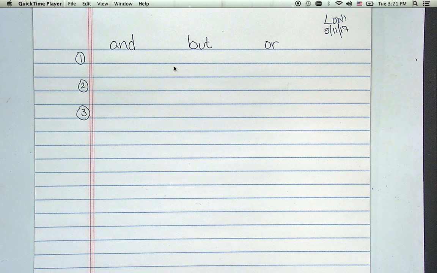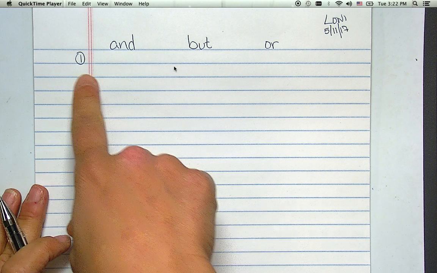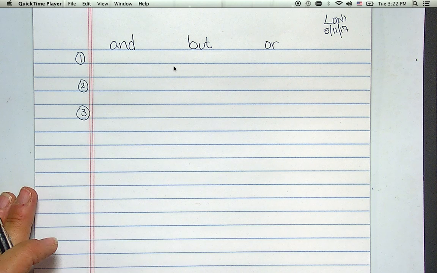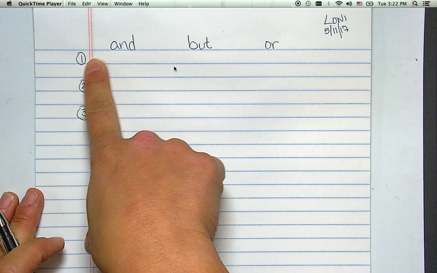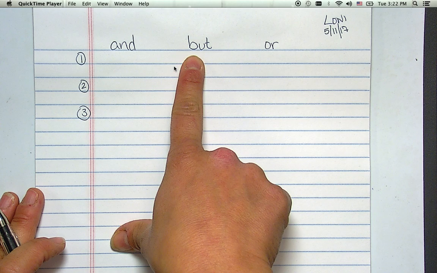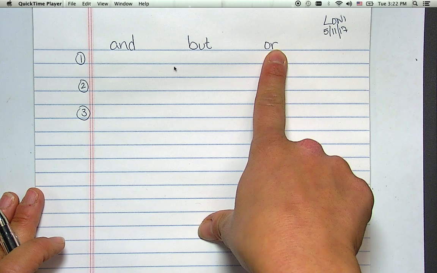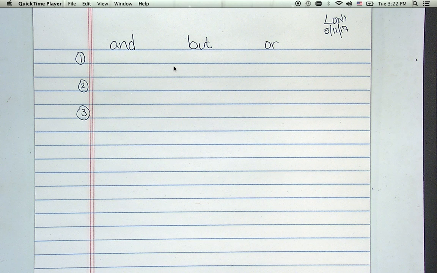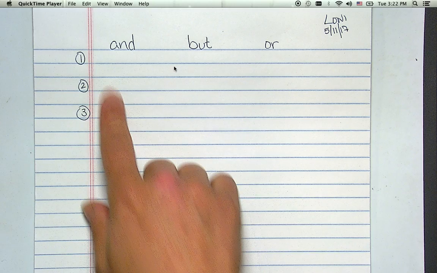I want you to pause the video while you work on this. Pause the video, but after you pause, before you resume the video, I want you to write one sentence with the word and, sentence number 2 with the word but, and use the word or for number 3. So please pause the video now and write your sentences. You can push play when you have finished. Okay, I hope you have finished your sentences.